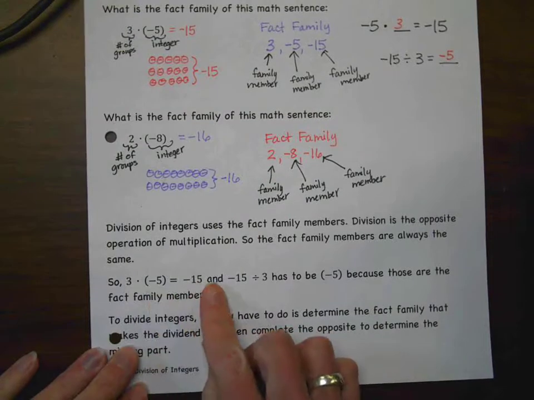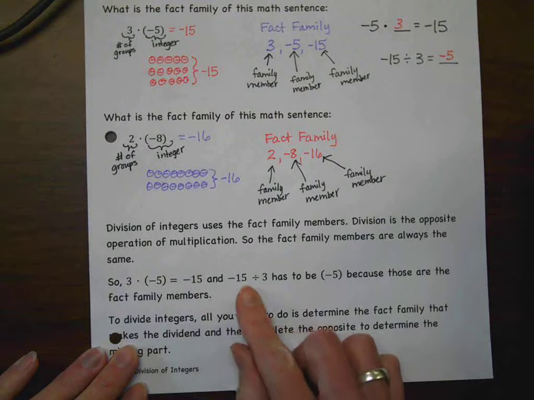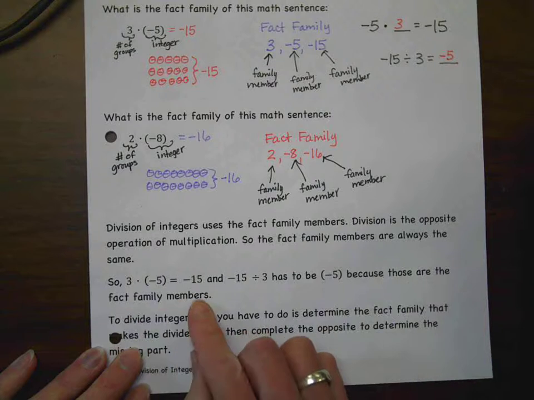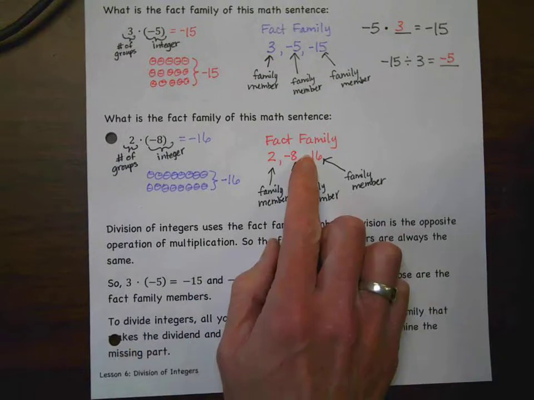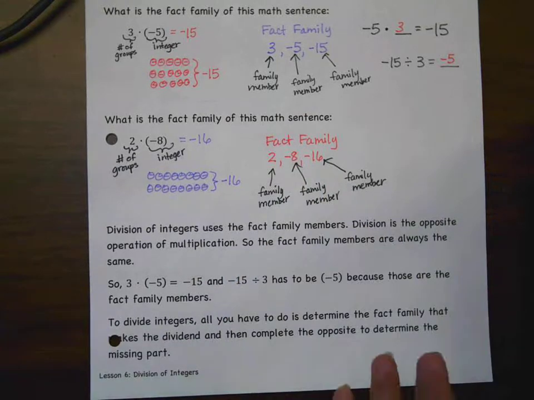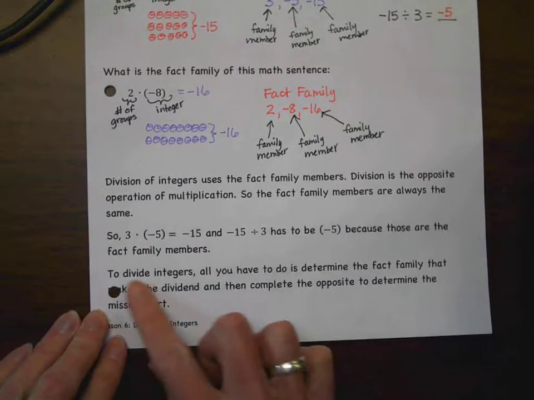So 3 times the -5 equals -15, and -15 divided by 3 has to be -5 because those are the fact family members. All right, so it's really cool. If you can figure out who your fact family members are, then you're always going to be able to decide who is the missing amount, and that has to be the answer.